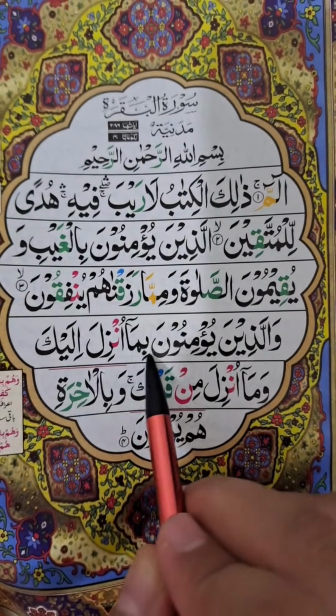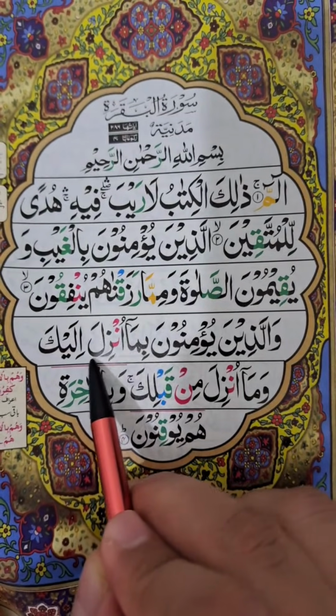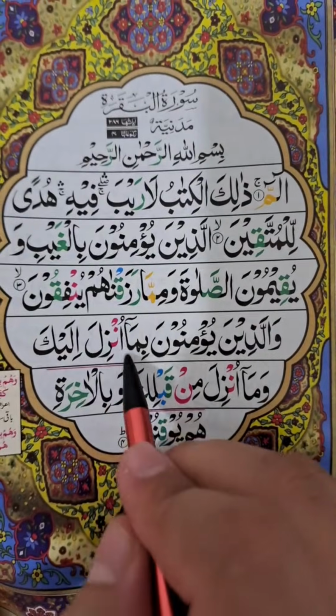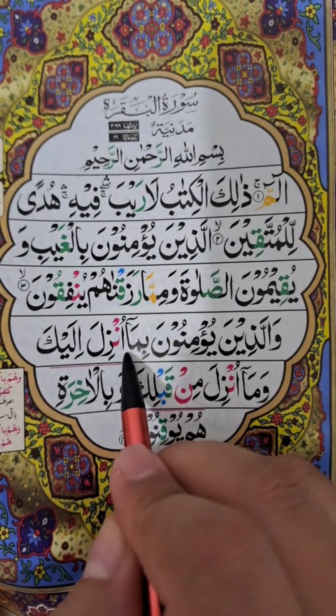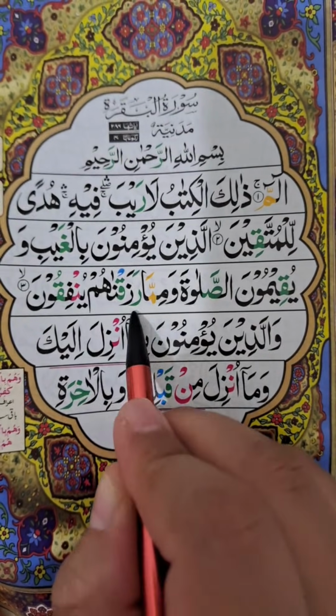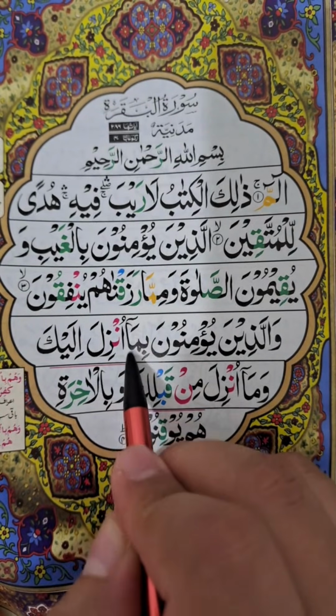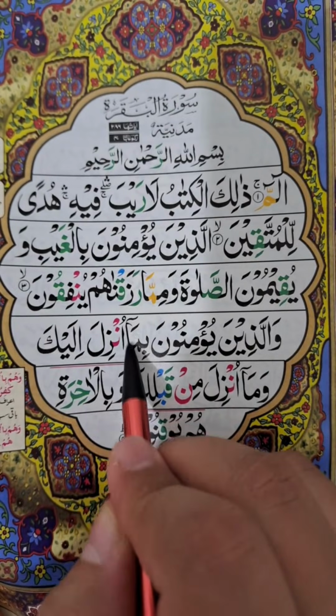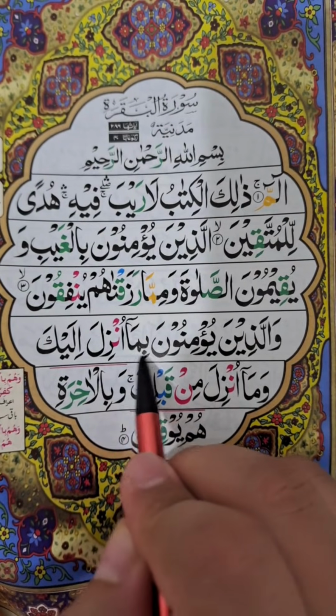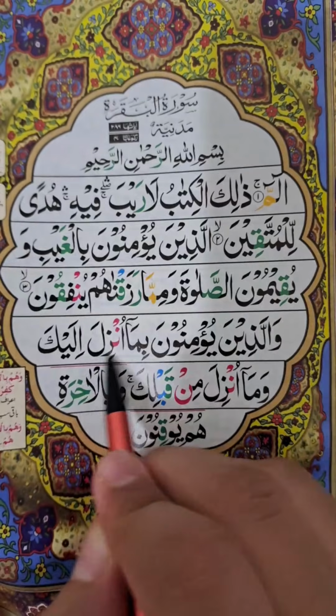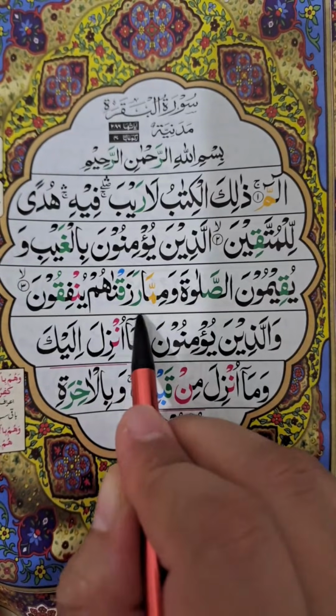Yu'minuna bima unzila. Now, can anyone tell why I'm stretching this alif here and why there is a mad? Can anybody tell which rule we will apply here while saying bima unzila? Why will we be stretching this alif here?